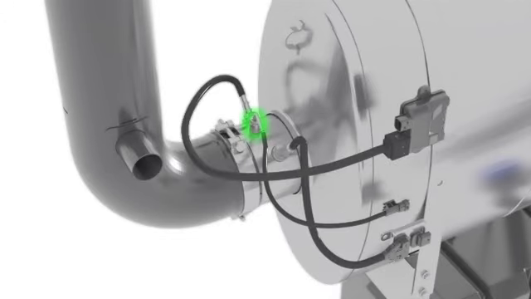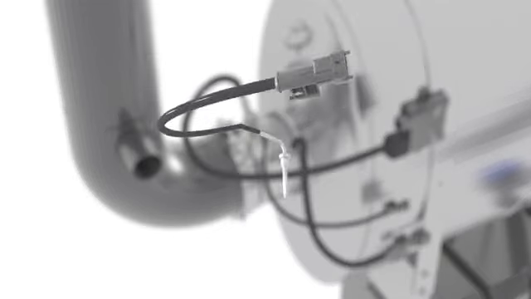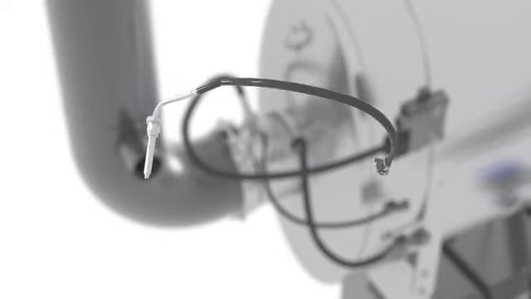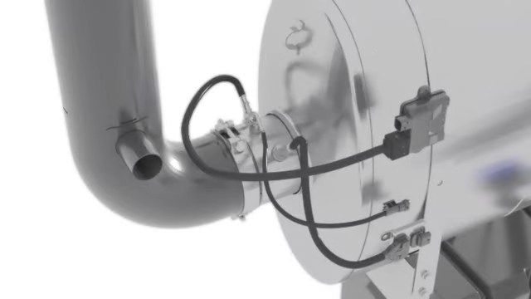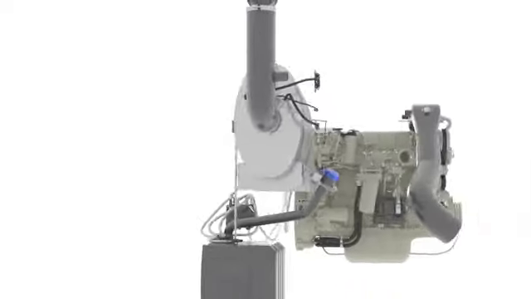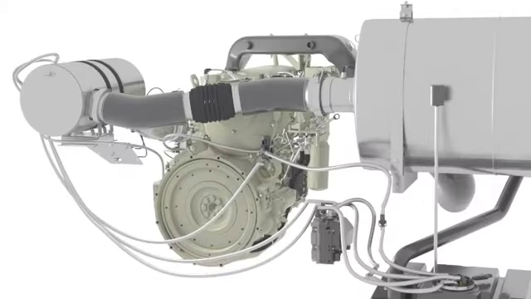The selective catalytic reduction downstream temperature sensor is used in determining dosing quantity and also system protection. If the data is missing or inaccurate, the system cannot determine what's happening in the catalyst.